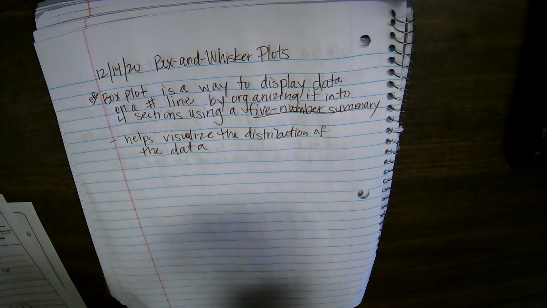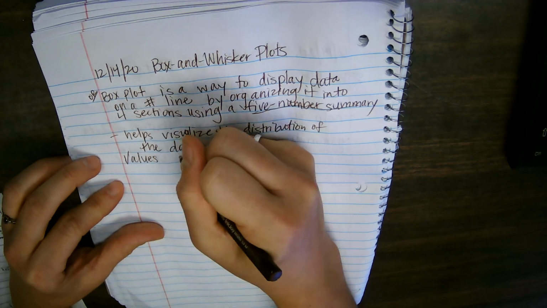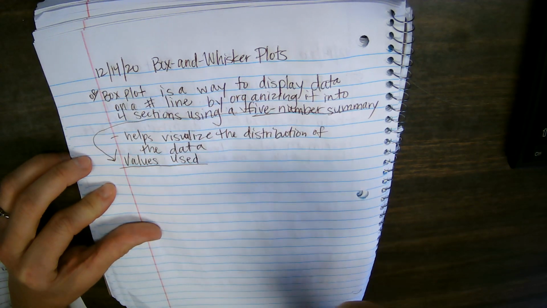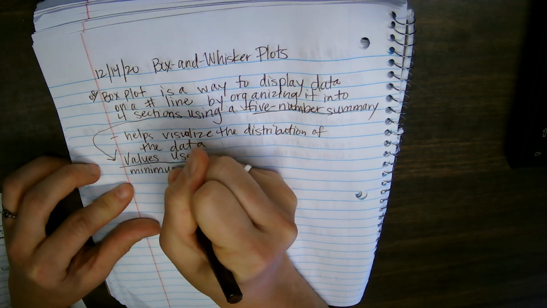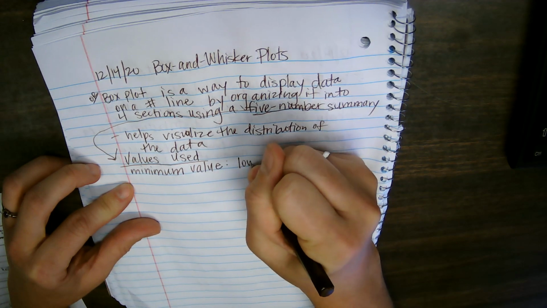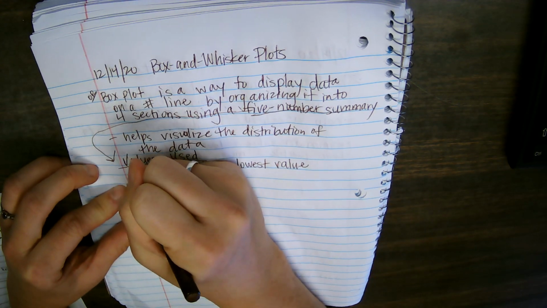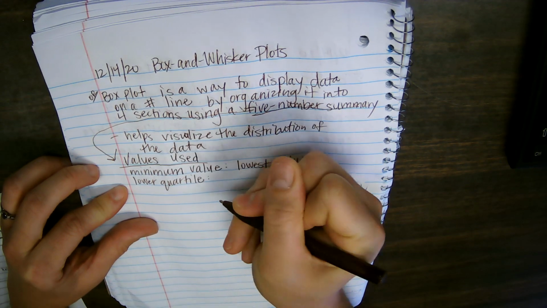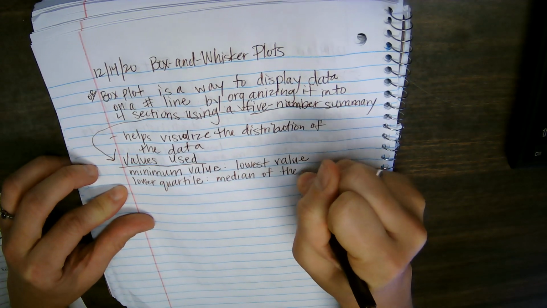So the values that we are going to use, remember, are this 5-number summary. So we have the minimum value. You guys are great at finding the minimum value, right? That's what we use to find the range. That's the lowest value. The lower quartile. This is the median of the lower half.